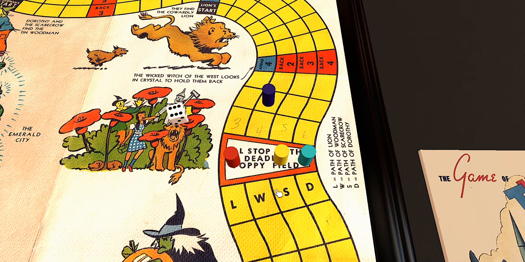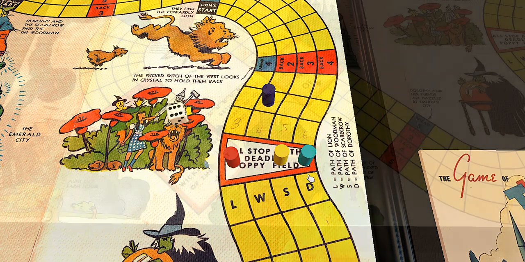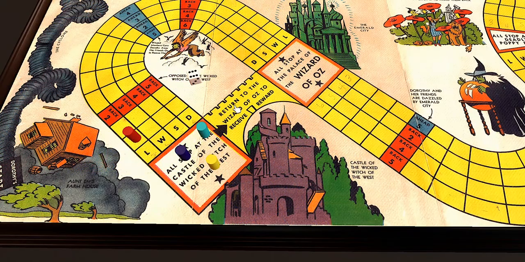And yes, that does seem to give Dorothy over here a distinct advantage. Maybe in your own house rules, you'll want to assign one specific number to each player. It all gets a little easier once you reach the castle of the Wicked Witch. Here, each player must roll a 4 to leave the castle and go back to the palace of the Wizard of Oz. Ooh, somebody got out.